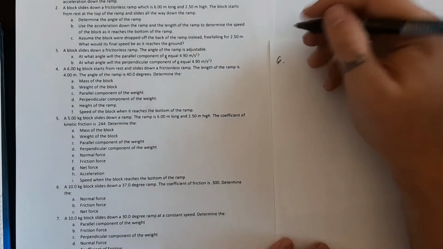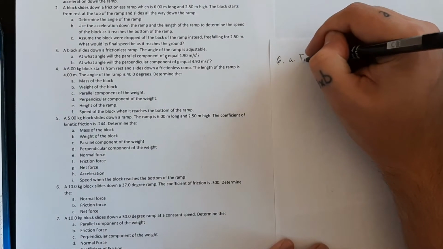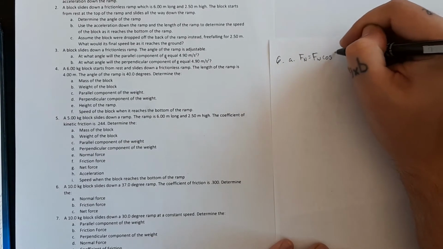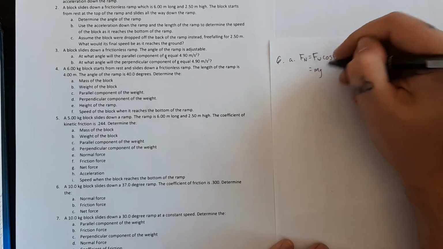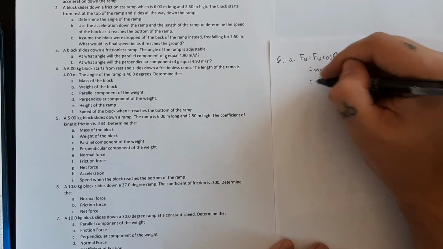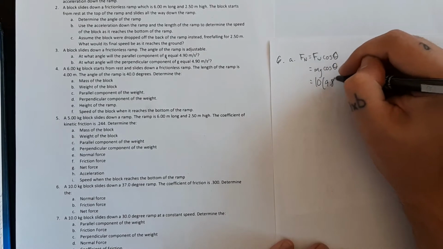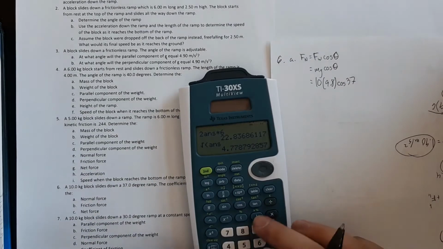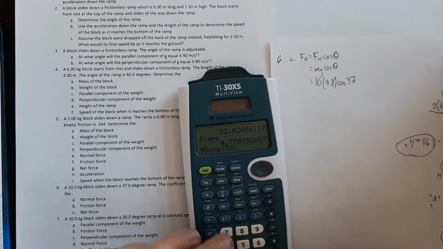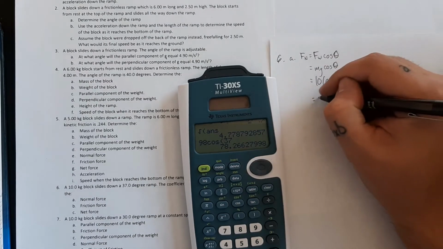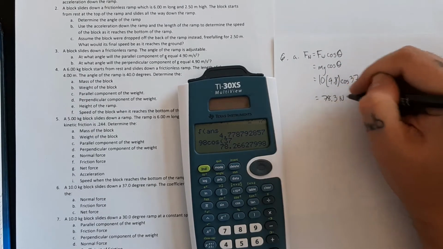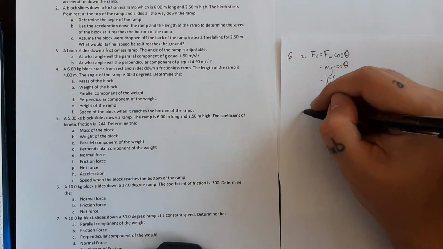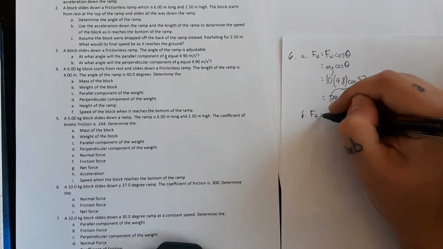All right, so our normal force, that's just going to be the same thing as our perpendicular component, which is our weight times the cosine of our angle, which is just mass times gravity times the cosine of our angle. Let's plug in our numbers. We've got a mass of 10, we've got a gravity of 9.8, and then cosine of 37. All right, so 98 times the cosine of 37, and that gives us a normal force of 78.3 newtons.